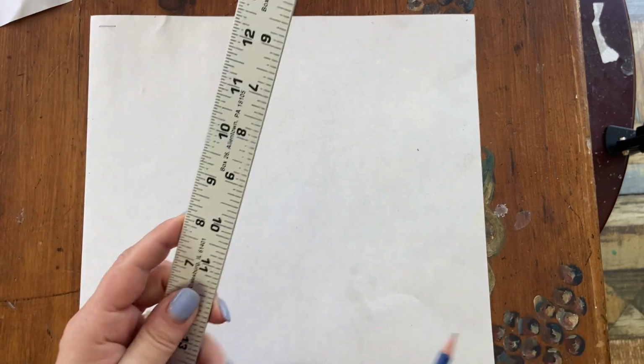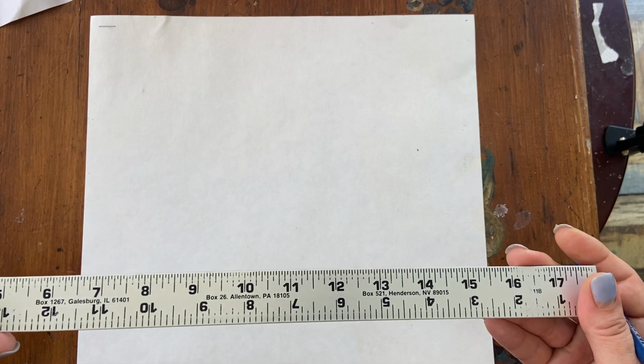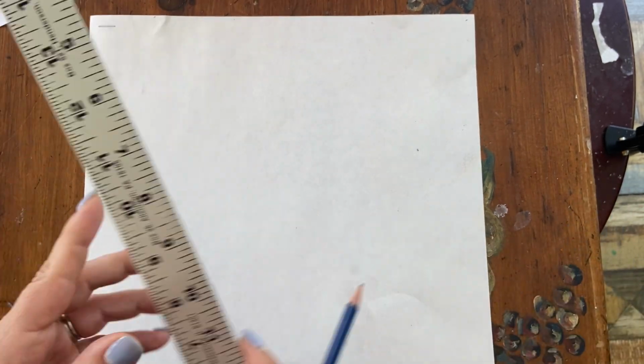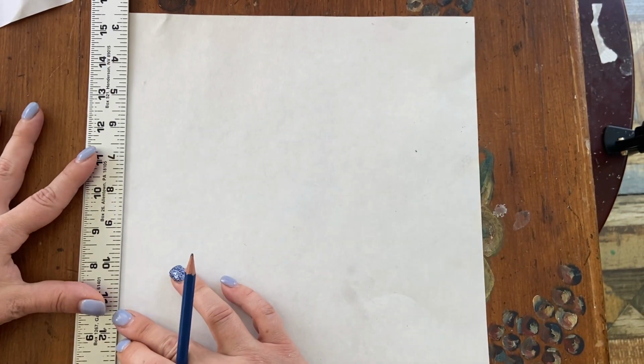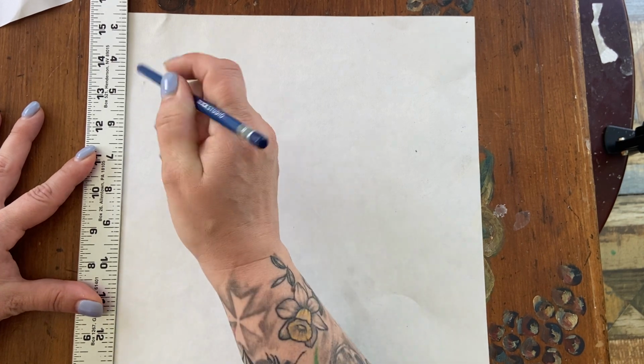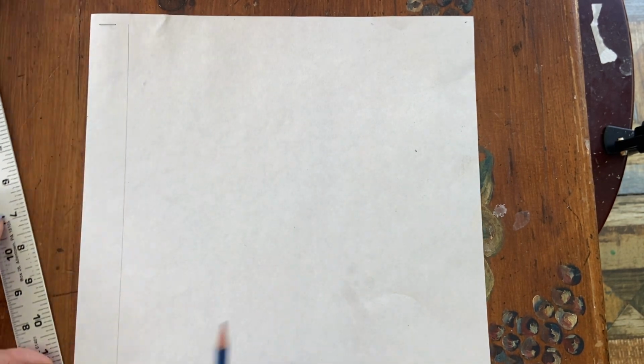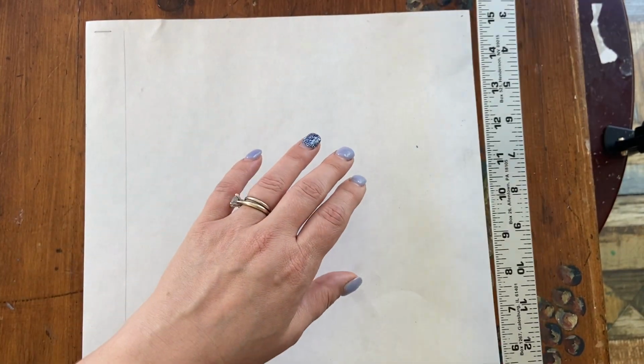So one thing I want you to do first is mark off a border. If you've got your ruler, rather than measuring, you can actually just set your ruler along the side and very carefully draw a line down, because what we're going to do is mark off what we're doing. So we're giving ourselves an automatic border.